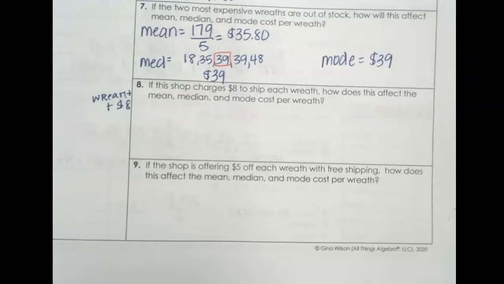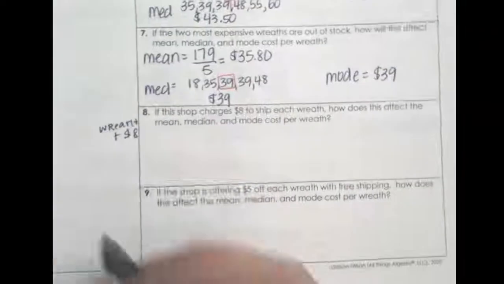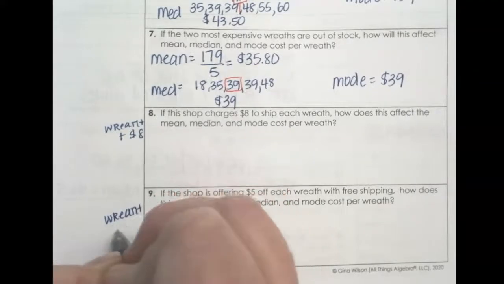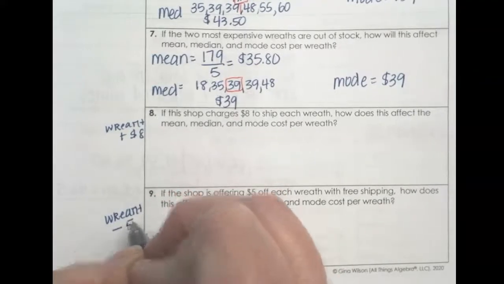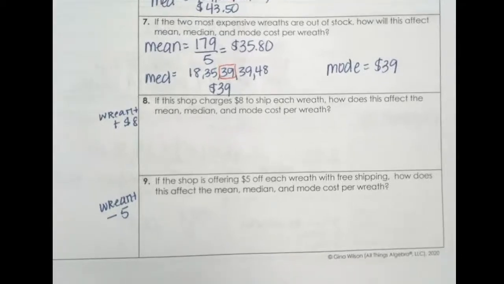So number 9 says if the shop is offering $5 off each wreath and free shipping, so now there's no shipping, how does this affect the mean, median, and mode? So there's no shipping and they are $5 less. So you're going to take each wreath price and you're going to subtract $5 from each one and then calculate your mean, median, mode. Go ahead and do those and come back.